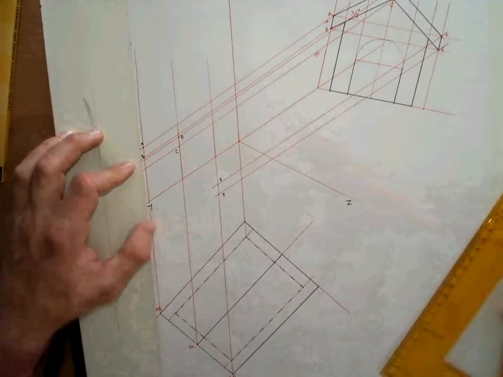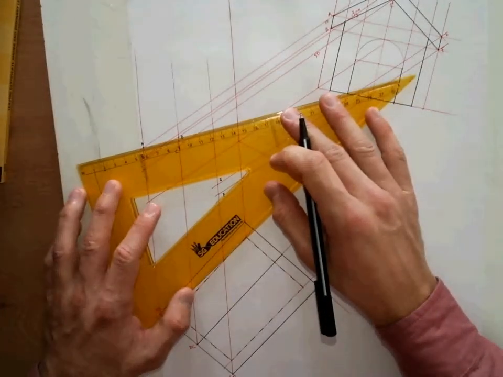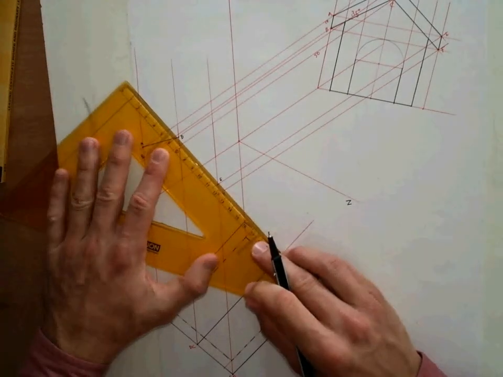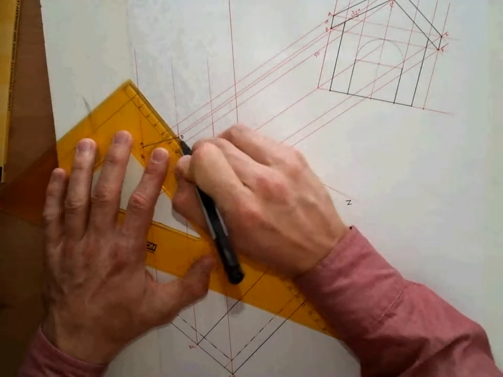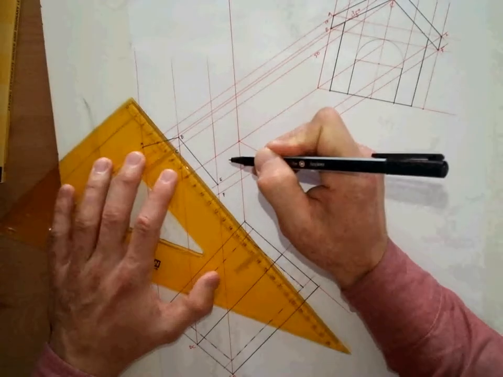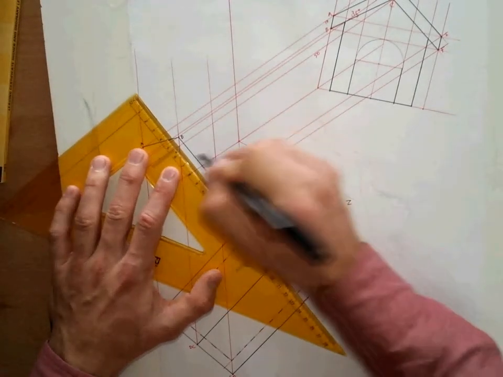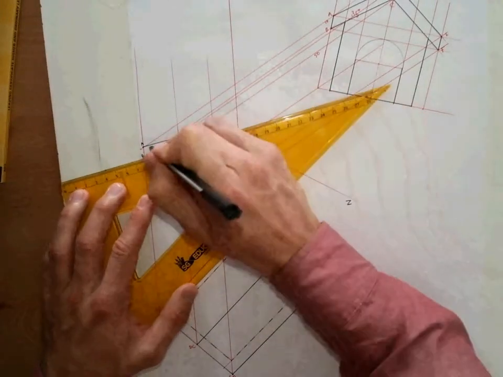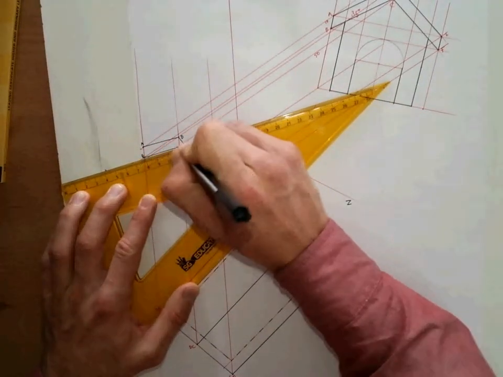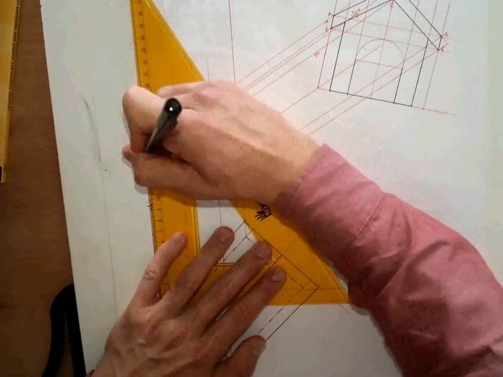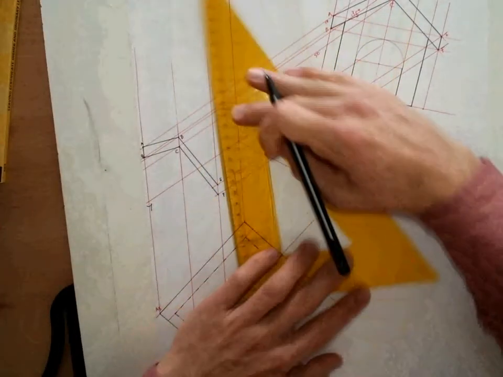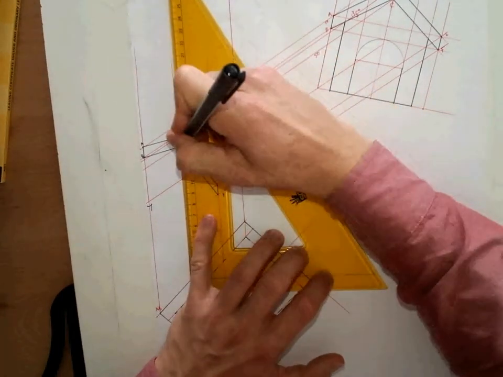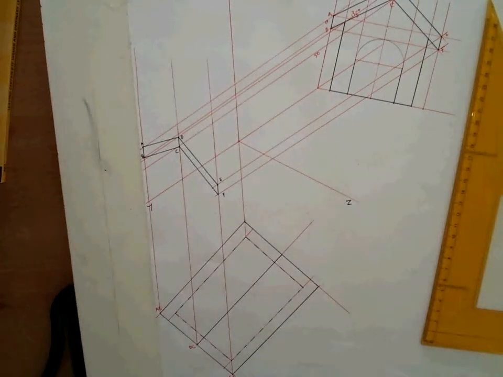E and F, and then you can join them up. So that'll be the front of the roof. Alright, so that's the very front surface of the roof.